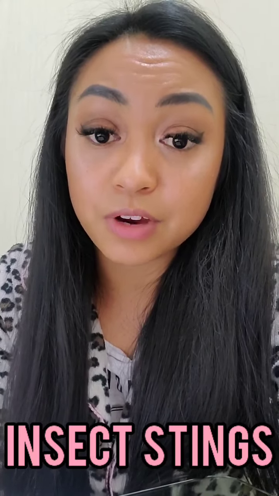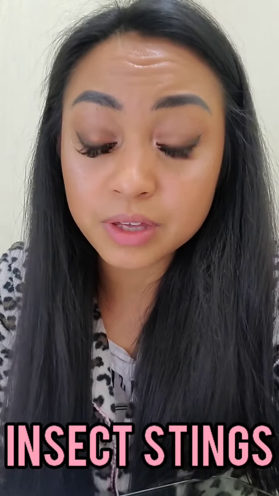The next environmental emergency that we need to be able to deal with are insect stings, specifically that of bees and spiders. Usually insect stings cause mild pain, swelling and itching in the area, but some can be fatal. So an insect sting can be serious and fatal if the victim has a severe allergic reaction to the sting. Also, if poison or venom is injected to the person by the insect.